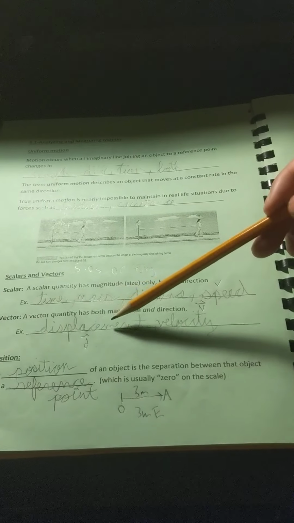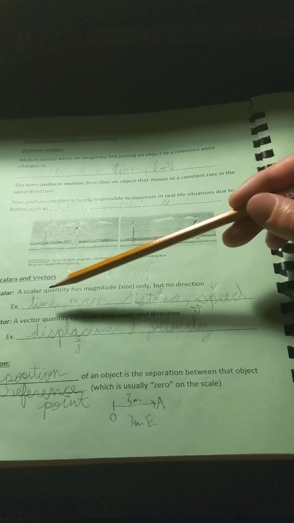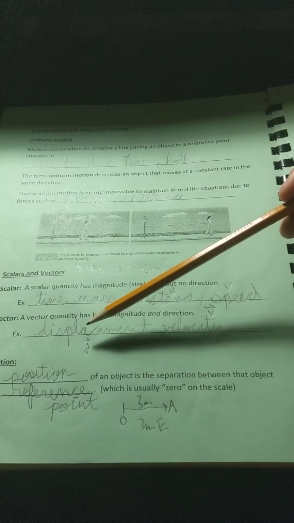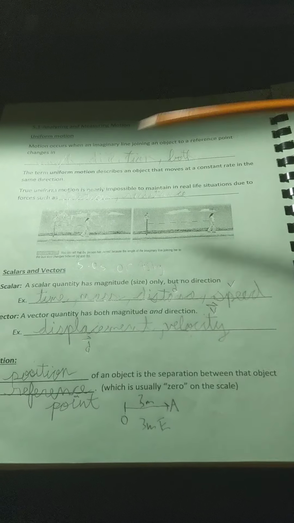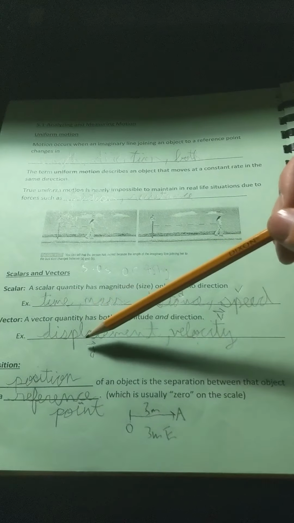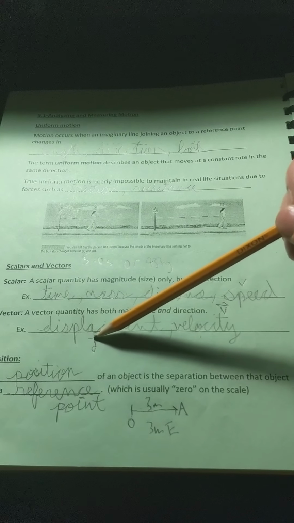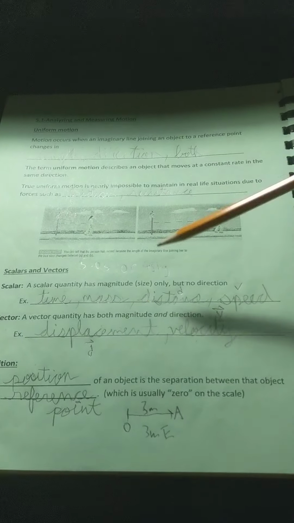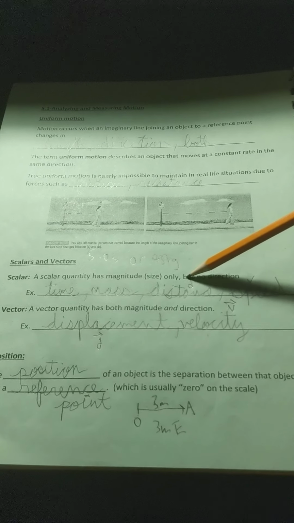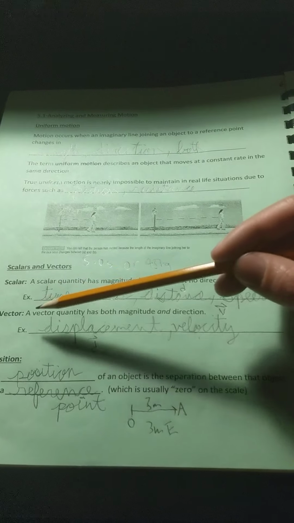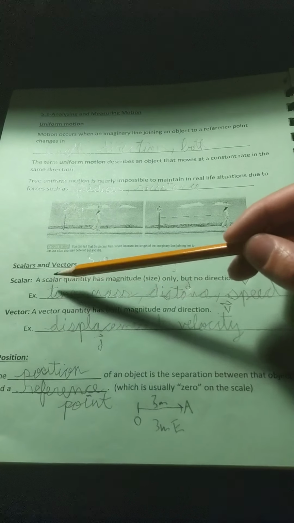Next, we looked at scalars versus vectors. Scalars will be your time, your mass, your distance, and your speed. Vectors will be like your displacement and velocity. Vectors have a hat on top indicating that it's a displacement, versus scalars, which have no hat at the top. Vectors also have a direction. Scalars don't.